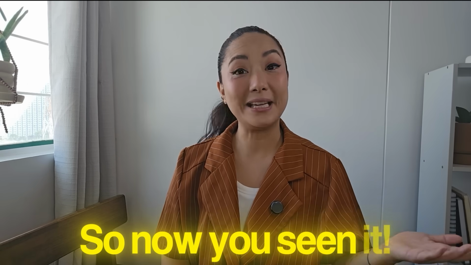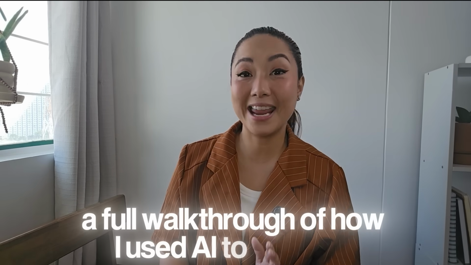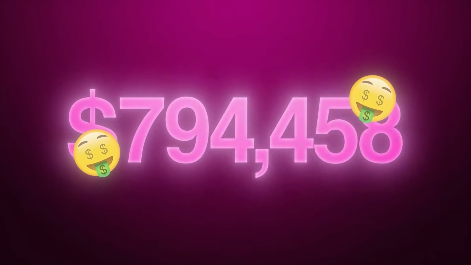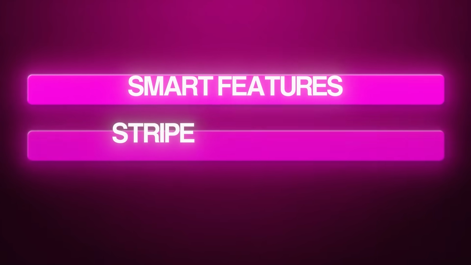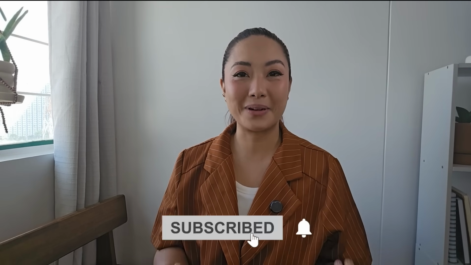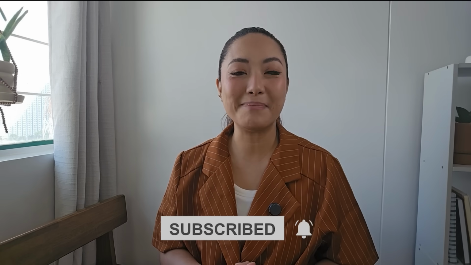So now you've seen it, a full walkthrough of how I used AI to recreate a multi-million-dollar food scanning app, complete with smart features, Stripe integration, and zero coding. If you watched the intro thinking this sounded impossible, you've now got the full blueprint. The tools are right in front of you, and with Replit, you can start building your own app business today.